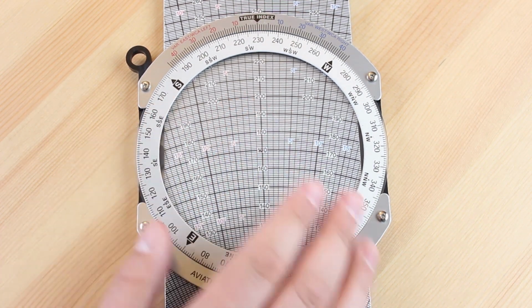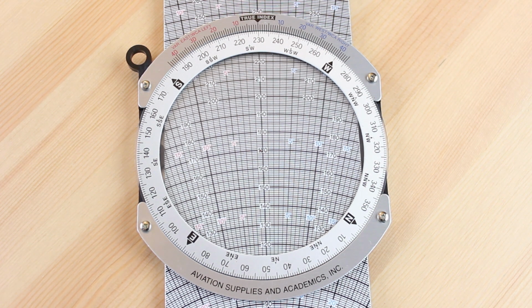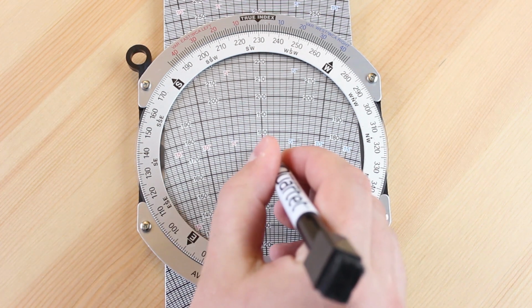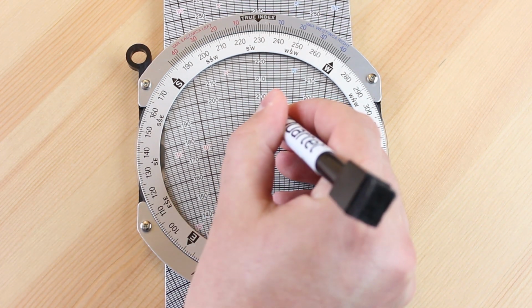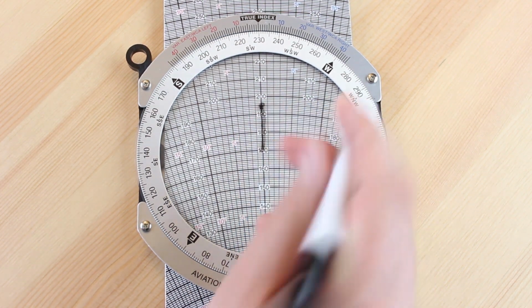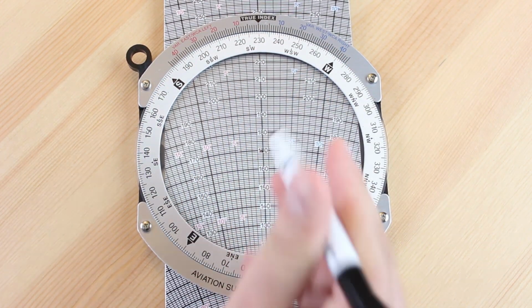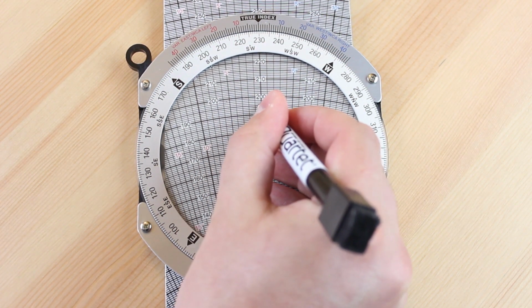The second step is to draw the wind. We're going to make a wind velocity marking, and it's always going to be on top of the grommet. The wind velocity we were given is 25 knots. We're going to count up 25 from the grommet, which, for me, is going to put a marking at the 195 line. You can draw a line or you can make a dot.